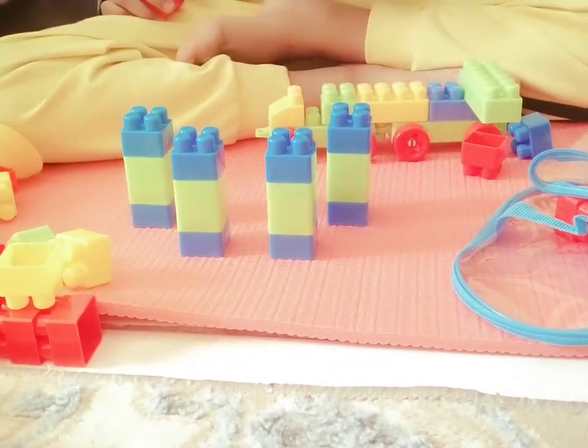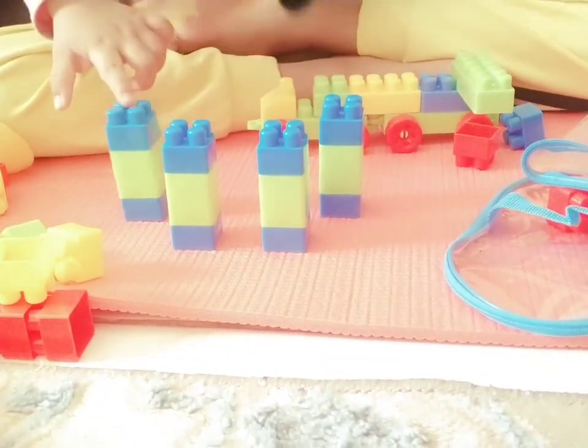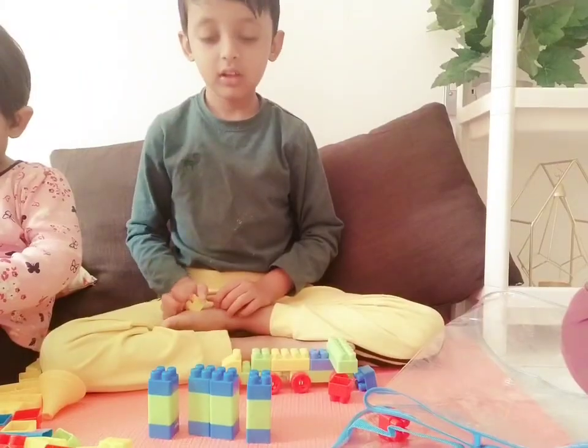I made four legs like this. I know what I mean.